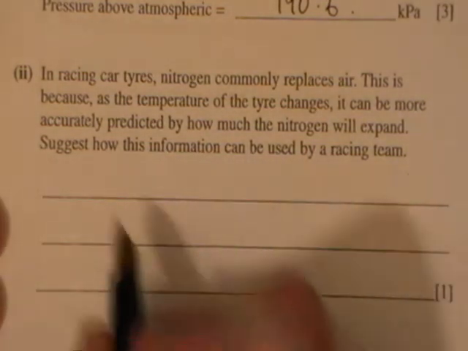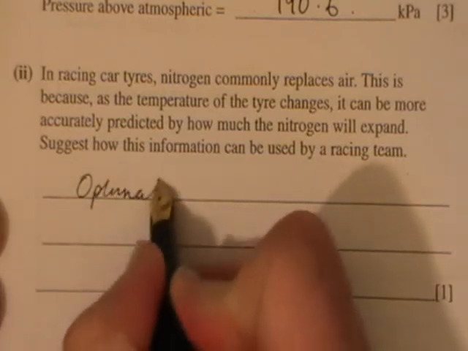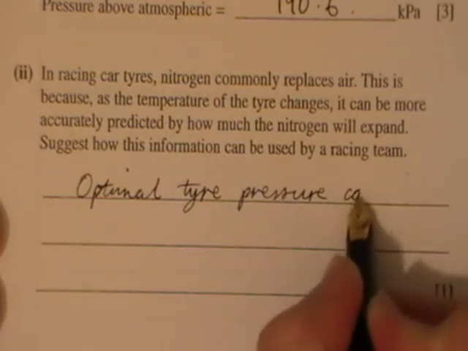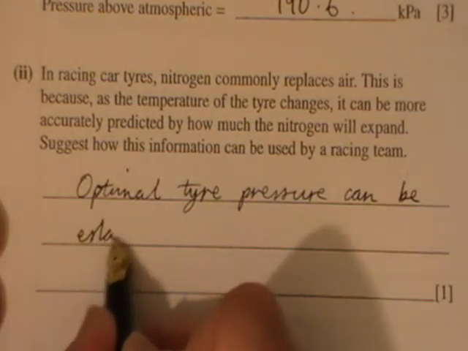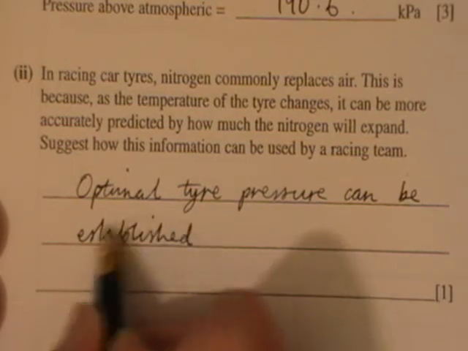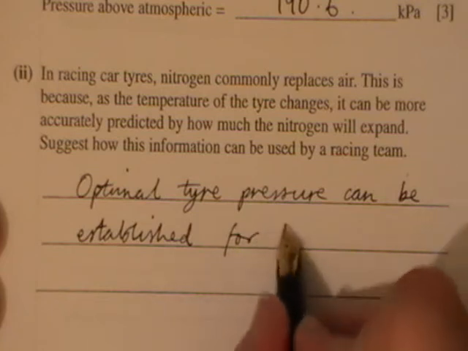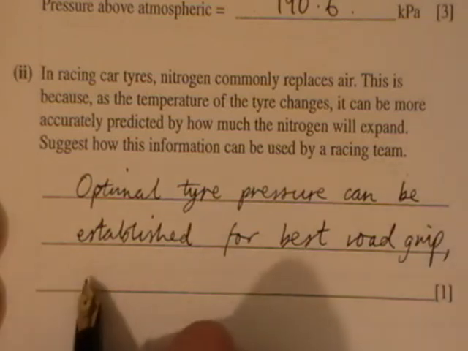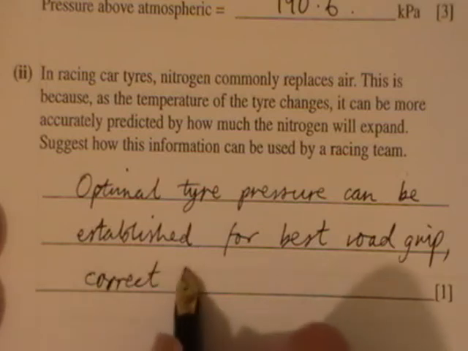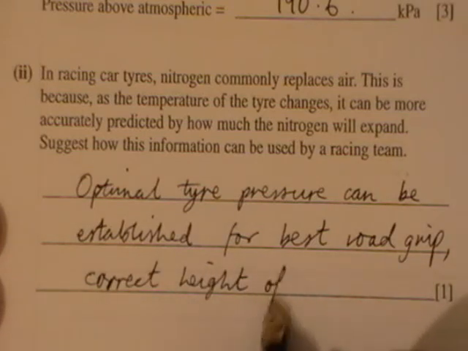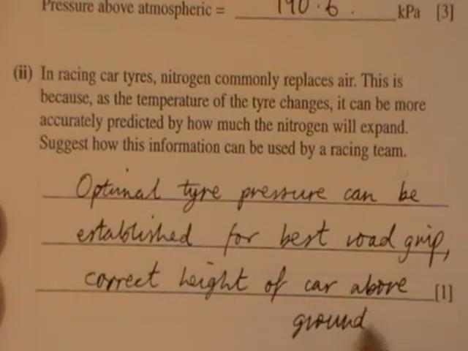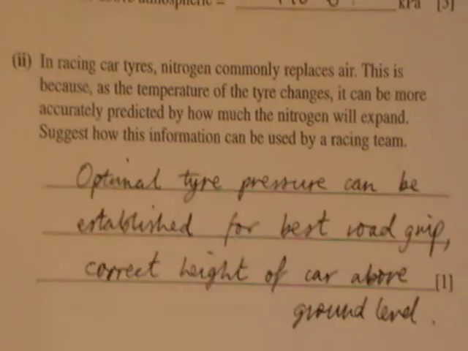Well, obviously then they can have the optimal tire pressure established for best road grip or correct height of car above the ground. And again, that's just to give the downward force, the G force acting on it.